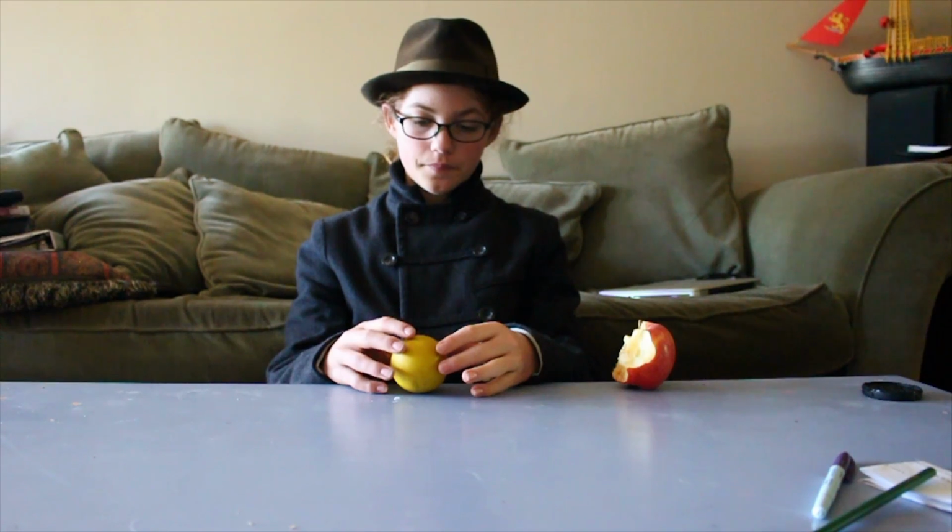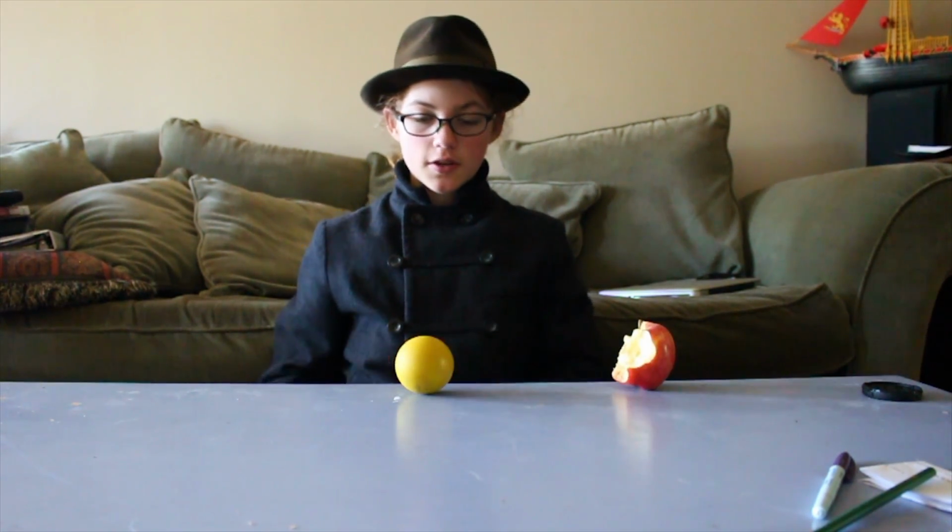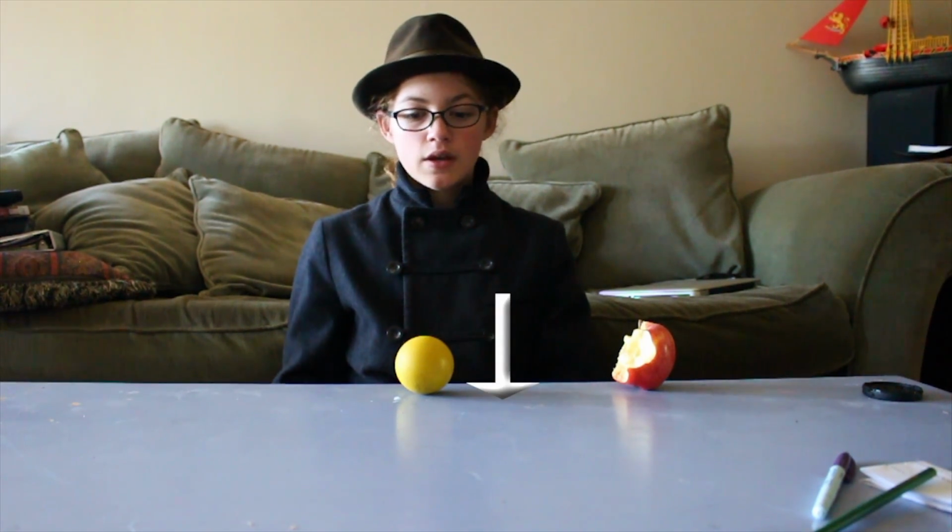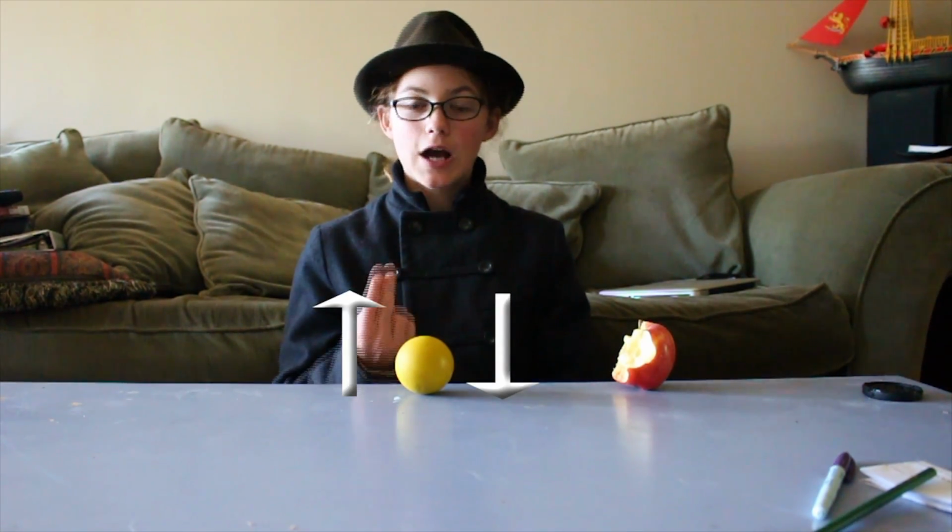Now let's look at another classification of forces, balanced and unbalanced forces. An example of balanced forces can be expressed by this ball. This ball, resting on the table, has two forces acting on it. There's gravity pulling the ball down, and the table pushing back up.